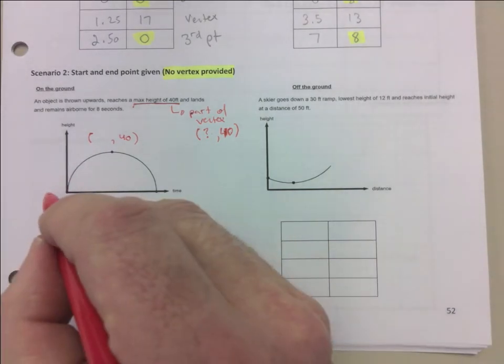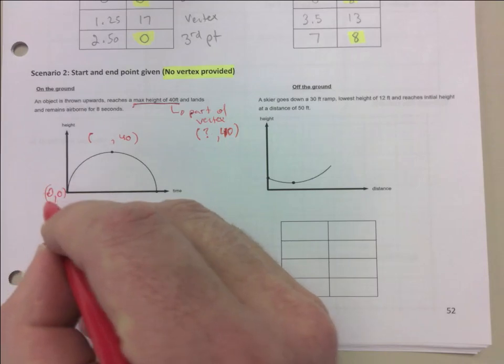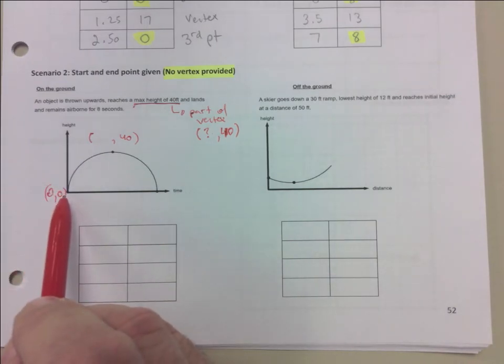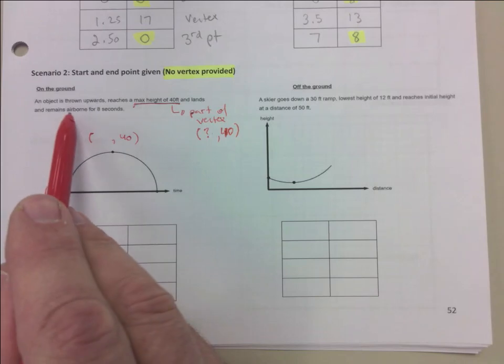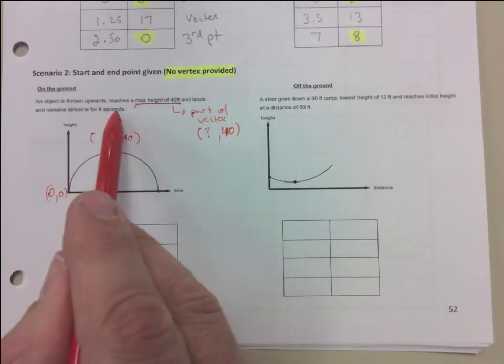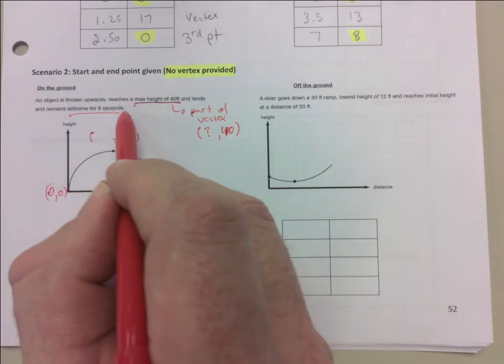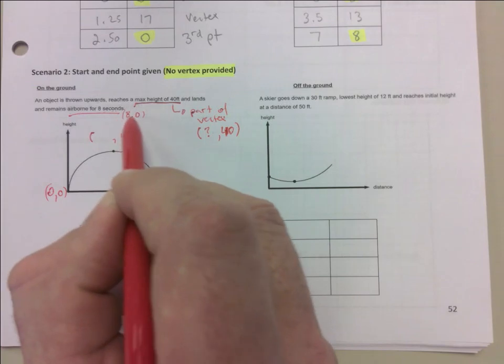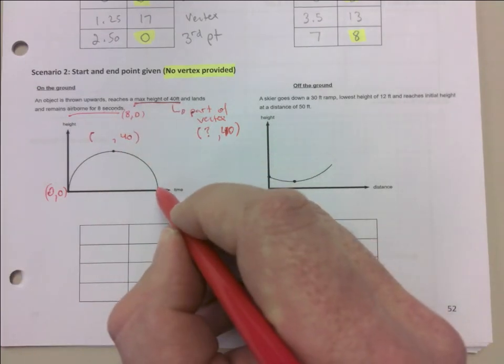And we know we're starting on the ground because it says the ball is kicked from the ground, right? Or an object is thrown upwards at least. We're not told off of a certain height. So we're assuming it's the ground. And it says it remains airborne for 8 seconds. Okay? So that's basically saying when time is 8, it goes back and hits the ground. So we know that this is 8, 0.